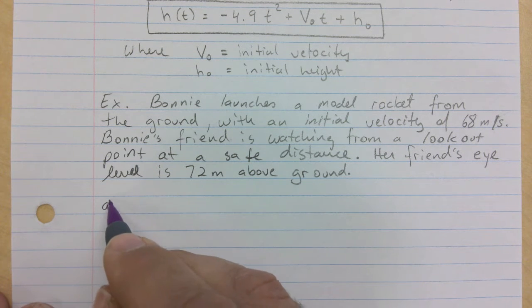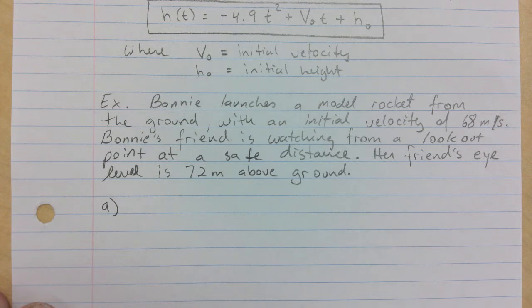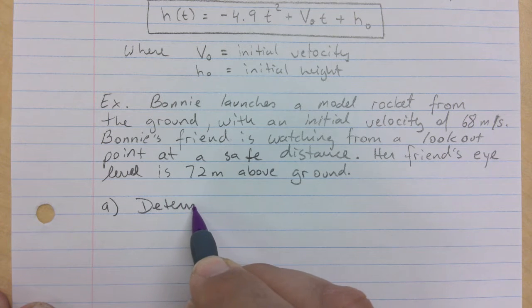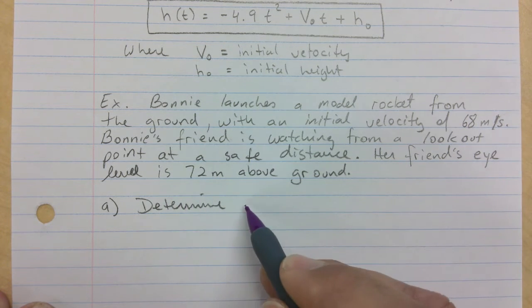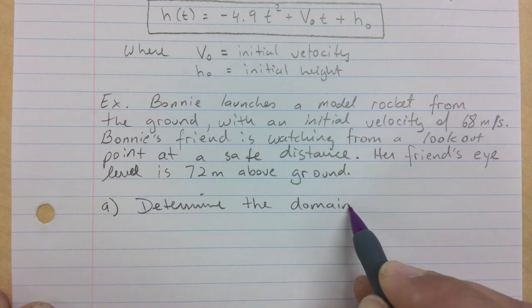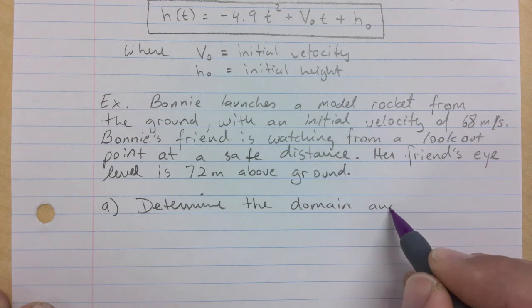So we're going to do a couple of things. Determine the domain and range.